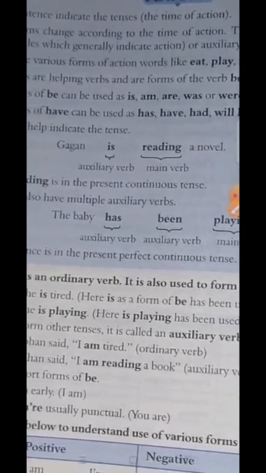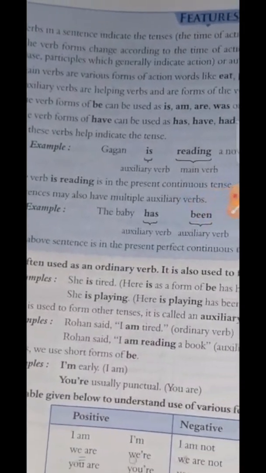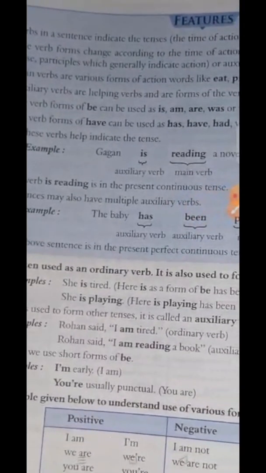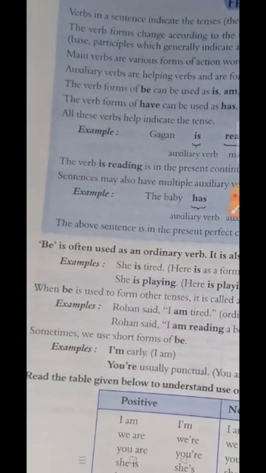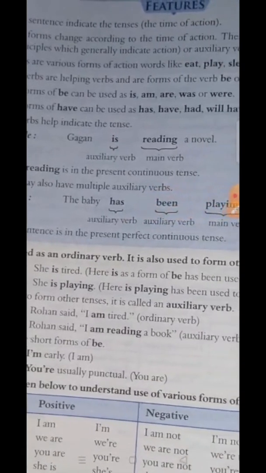So we are talking about the verbs, main verbs and auxiliary verbs, which indicate the tenses according to the time of the action. All these verbs help indicate the tense. For example, Gagan is reading a novel. So here what is Gagan doing? He is reading a novel. So the auxiliary verb is nothing but the helping verb, and reading is the main verb.